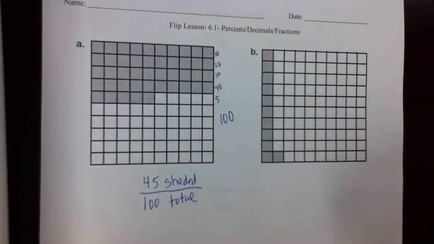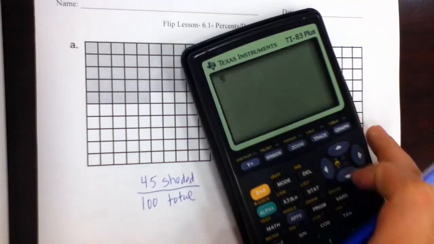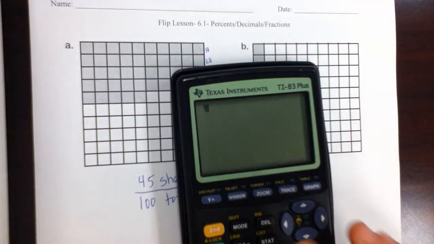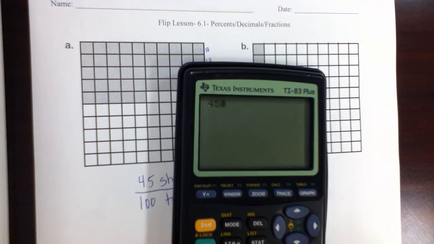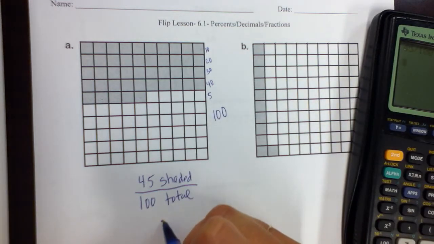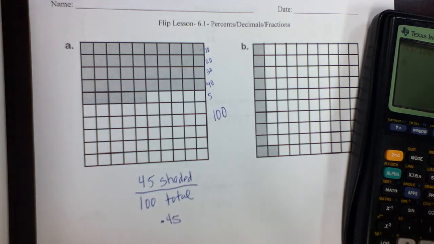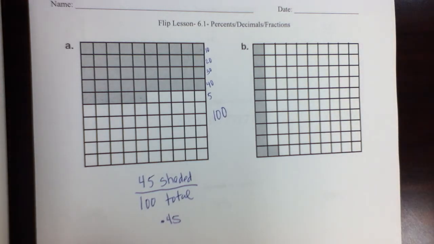To change my fraction to a decimal, all I do is take my handy dandy calculator, type in 45 divided by 100. And you get a decimal, which is 0.45. Okay? There's my decimal, 0.45.